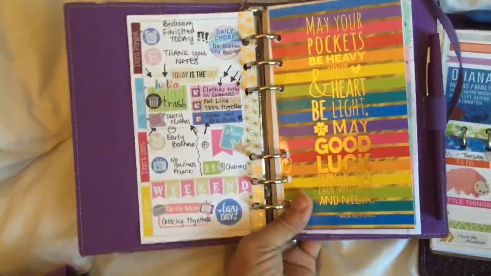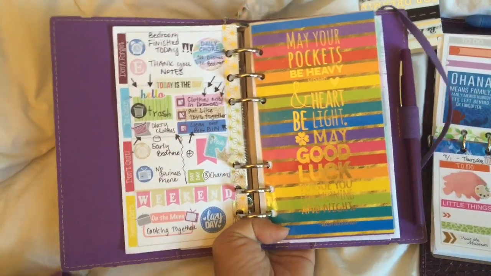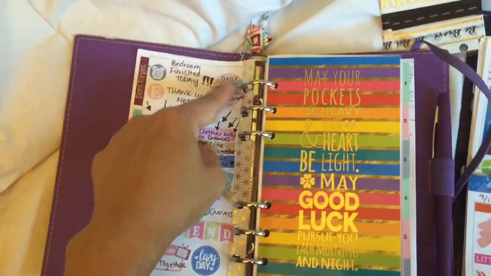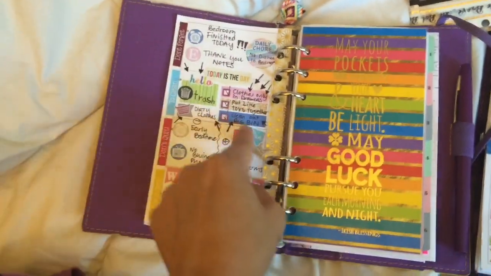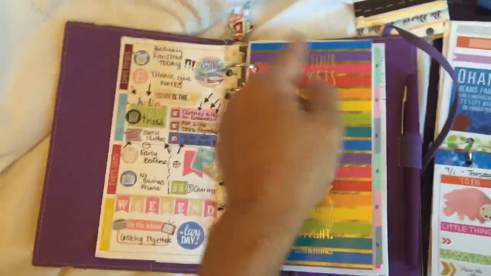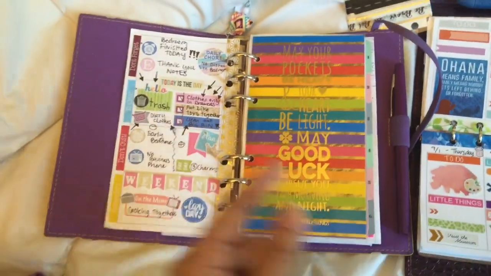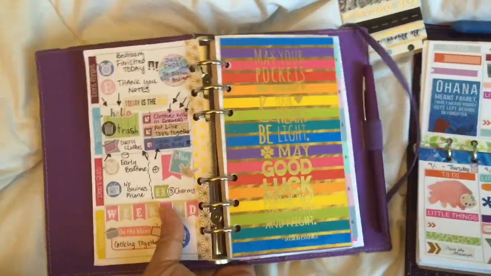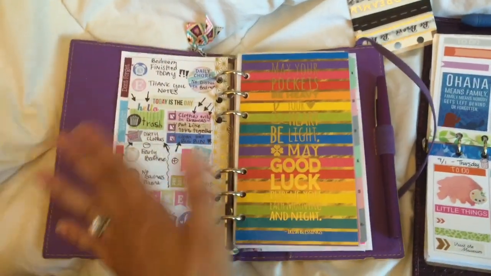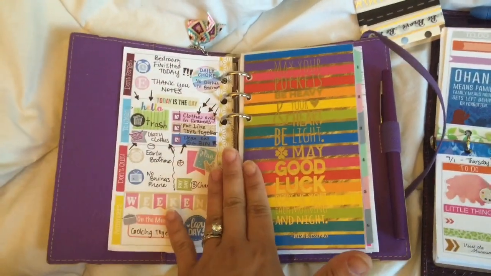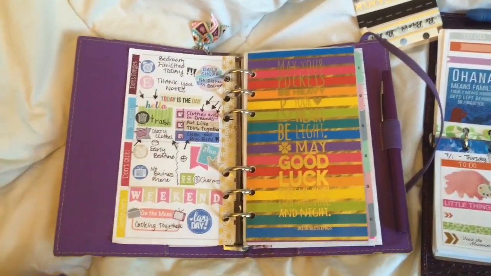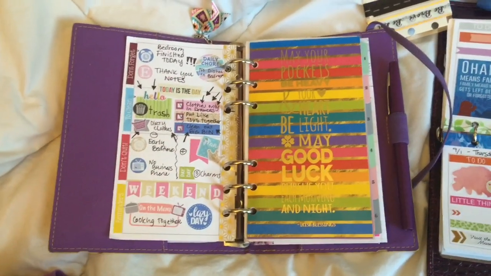So the fact that a horizontal layout requires you to read something left to right on the pages like this, like a book, and then go over here like a book, that, to me, makes planning not work in this horizontal fashion. I just don't like it. And that's just something that I noticed of myself.